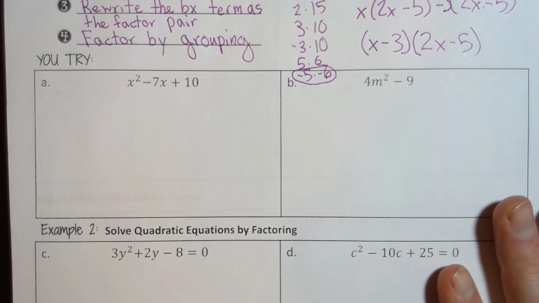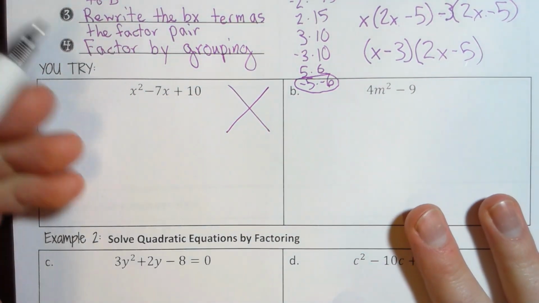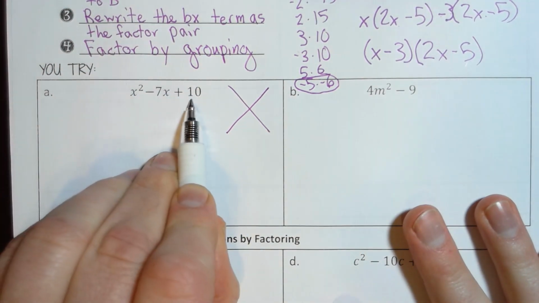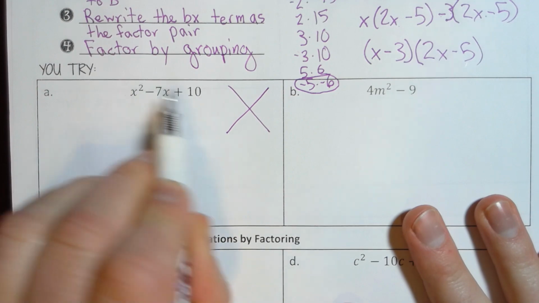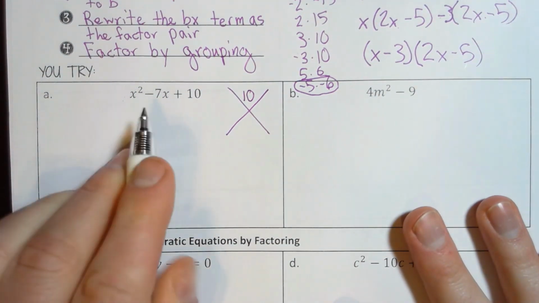Okay, so let's try it. I am going to use my X method this time. A times C. A is 1 times 10 is 10. I love when A is 1. That makes these so much easier.